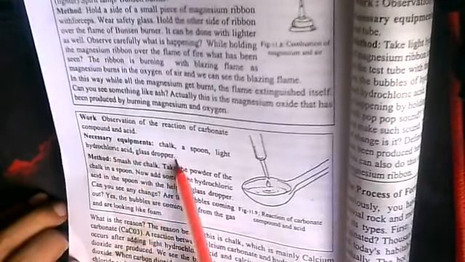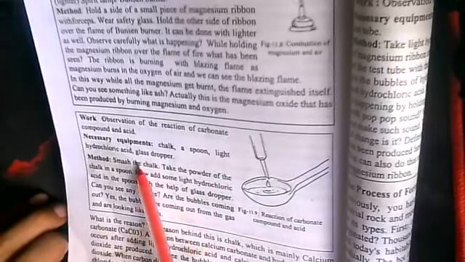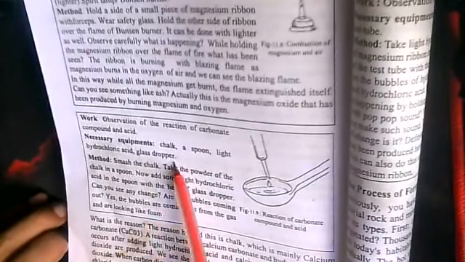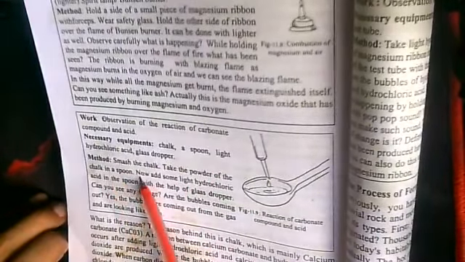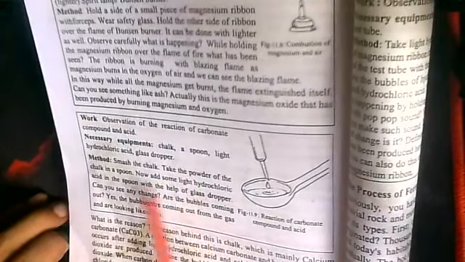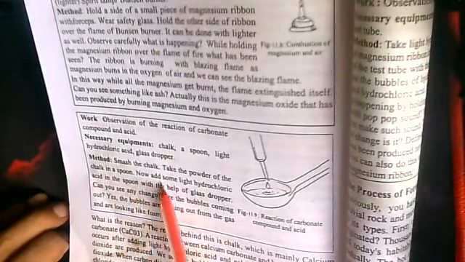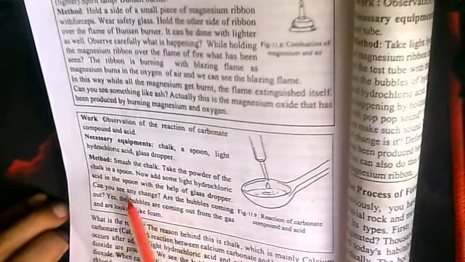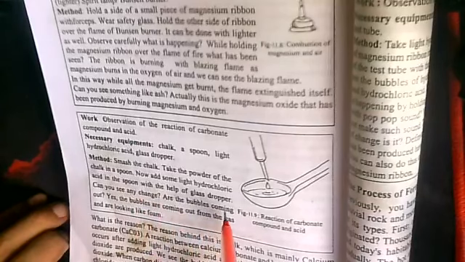Necessary equipment: chalk, a spoon, light hydrochloric acid, glass dropper. Method: smash the chalk. Take the powder of the chalk in a spoon. Now add some light hydrochloric acid in the spoon with the help of the glass dropper.